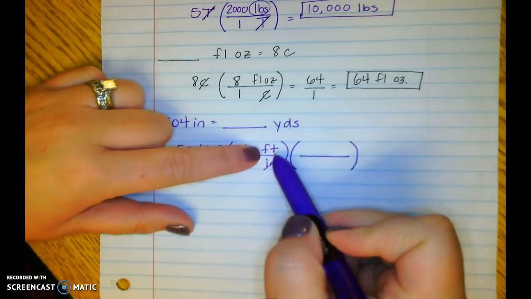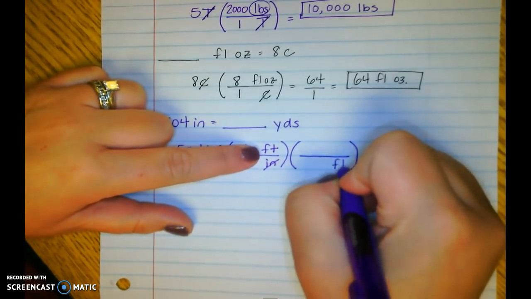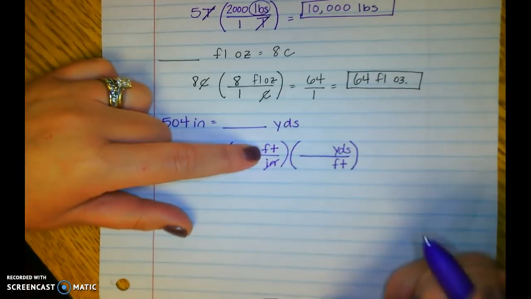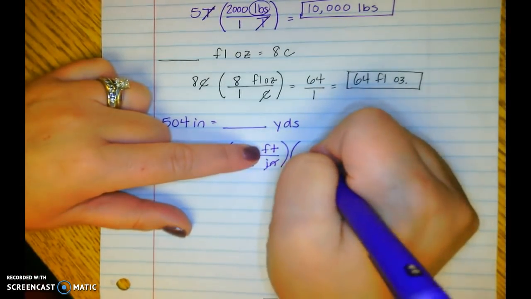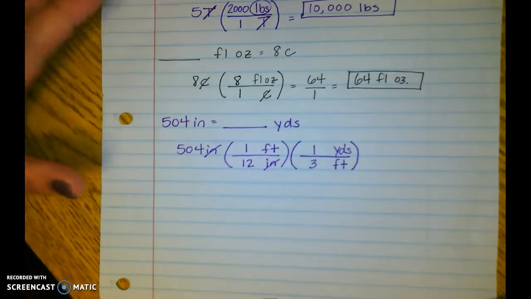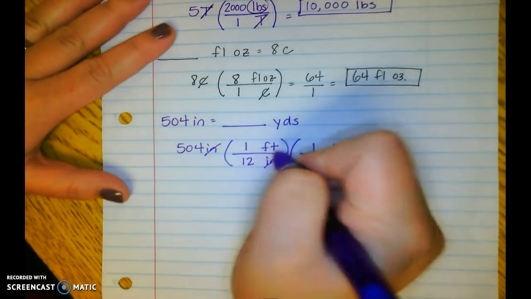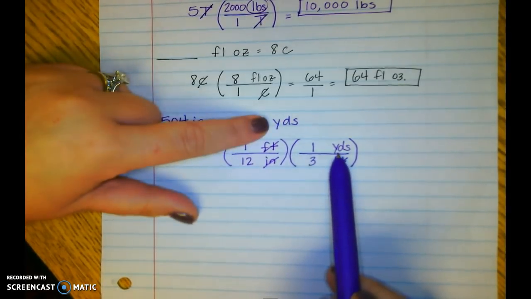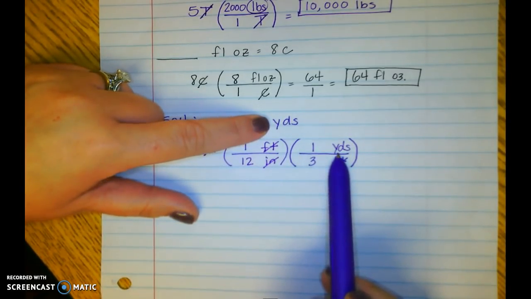So feet was on the top here. It would need to be on the bottom so that it can cancel. And then yards would be on top. And on my formula chart, it tells me there are 3 feet in 1 yard. Okay, so the feet are going to cancel now. And I'm left with yards on top, which is what I wanted for my answer.